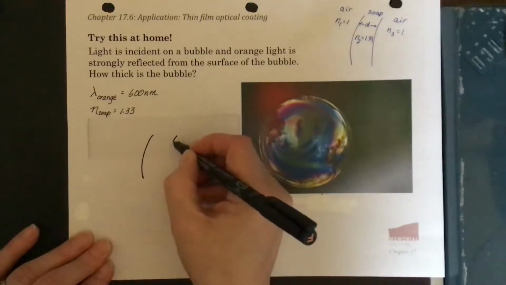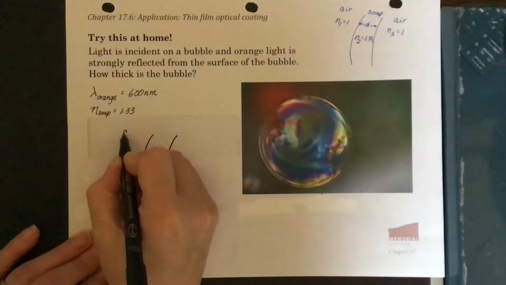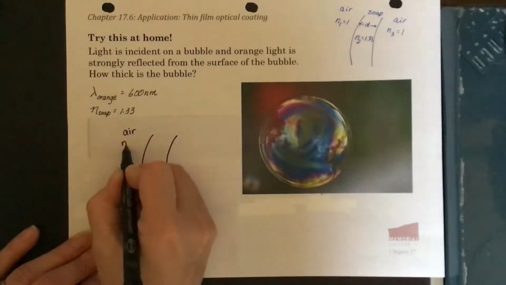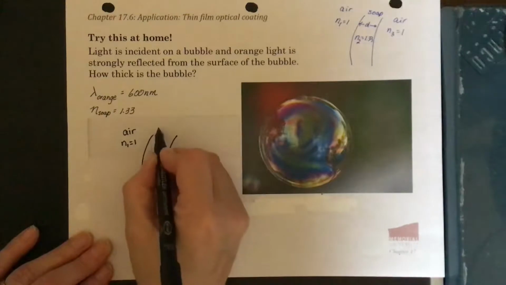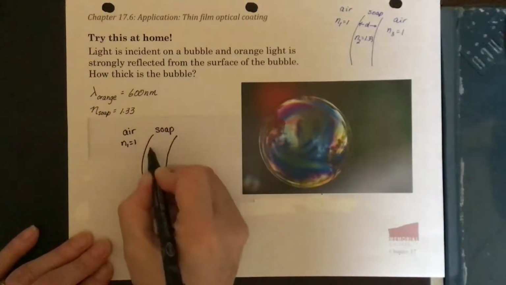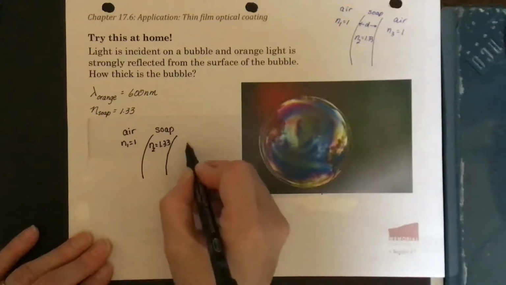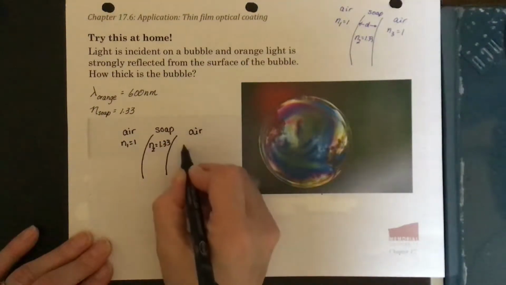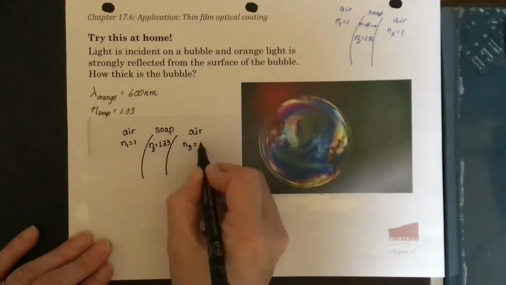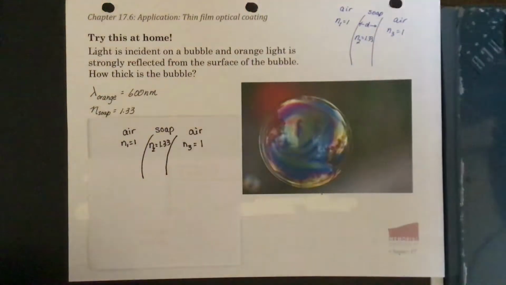So let's say that the bubble looks like this. There's air on the outside, so N1 equals 1. There's soap, that's what the bubble is made out of. That's N2 equals 1.33. Then inside the bubble again, there's more air, so N3 equals 1. Let's think about the light and what that means in terms of our interference.